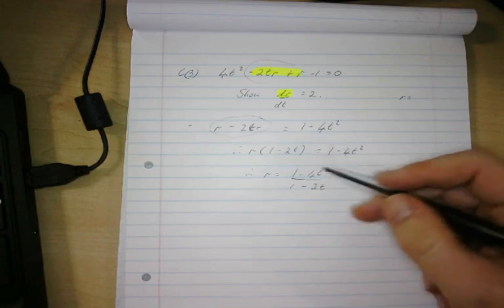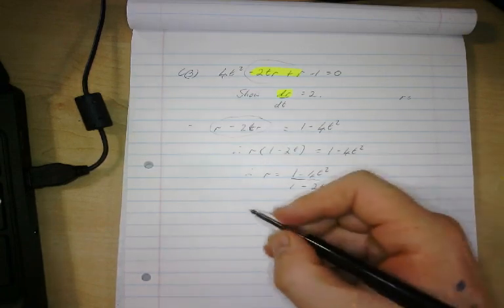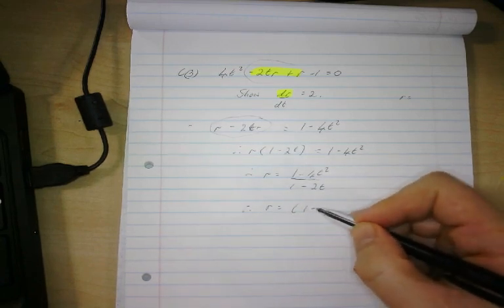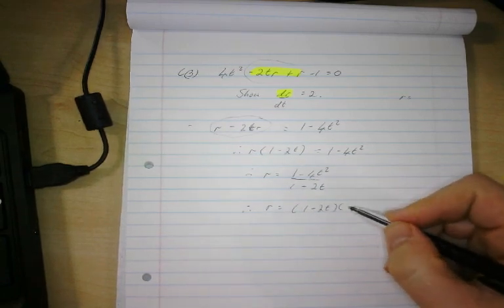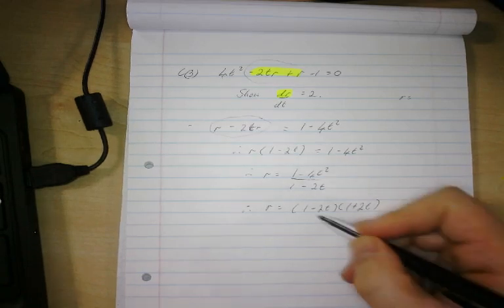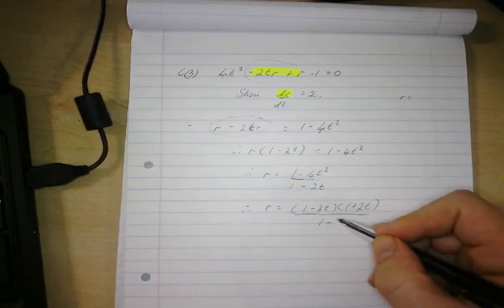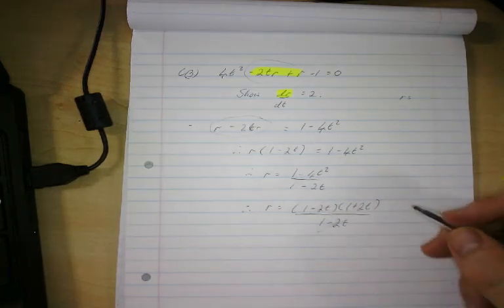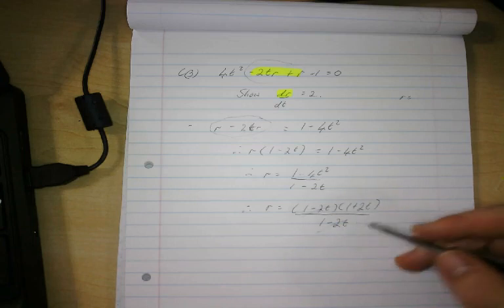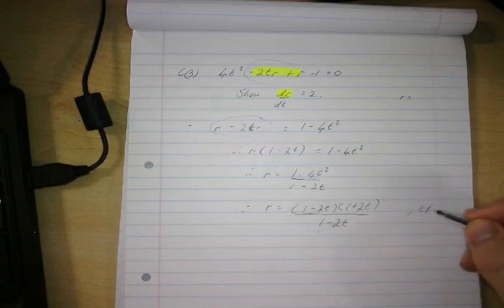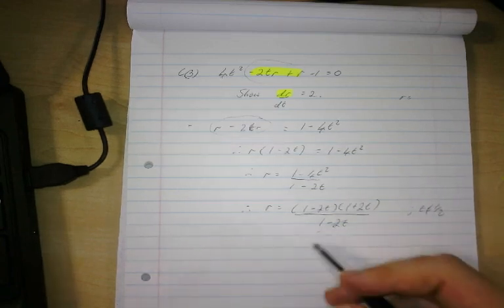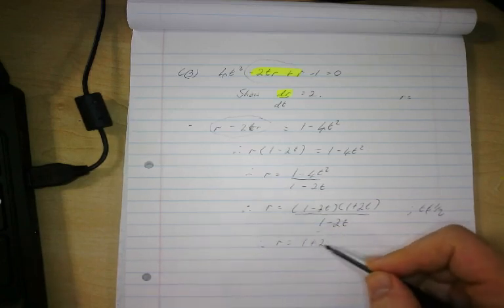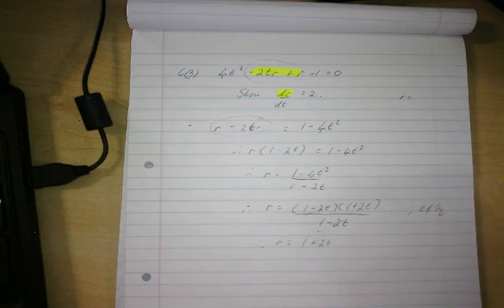I've got to factorize the numerator, and I'm going to say therefore r is equal to the difference of squares, 1 minus 2t, 1 plus 2t, all over 1 minus 2t. Now, great, that can cancel, so you should say t can't be a half. So I end up with r is equal to 1 plus 2t, and now I can go differentiate.